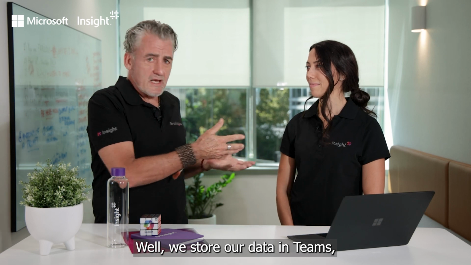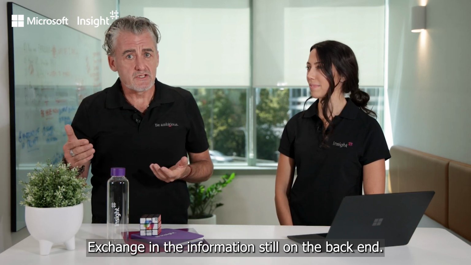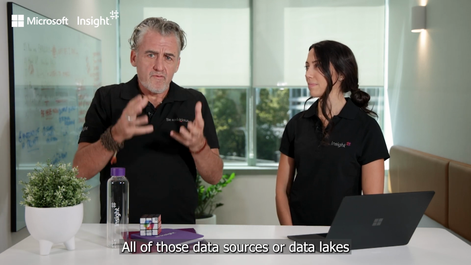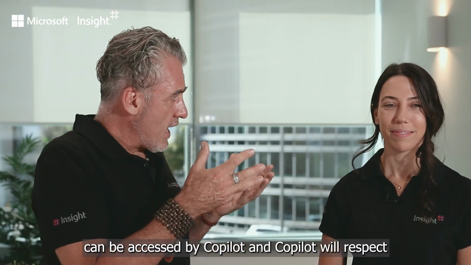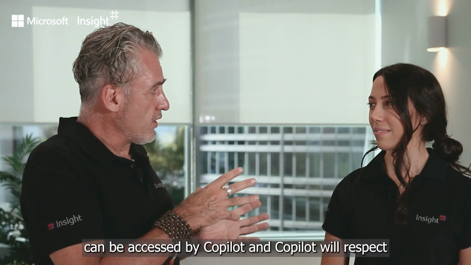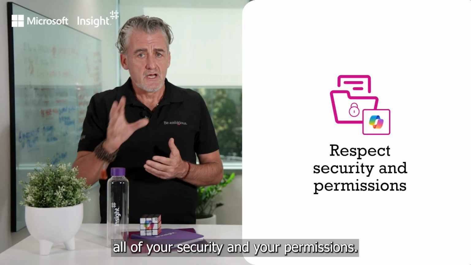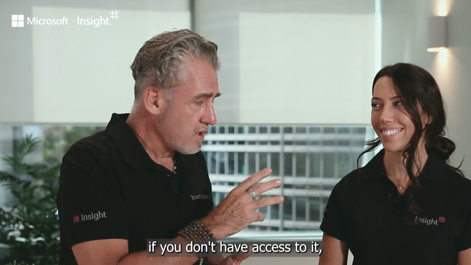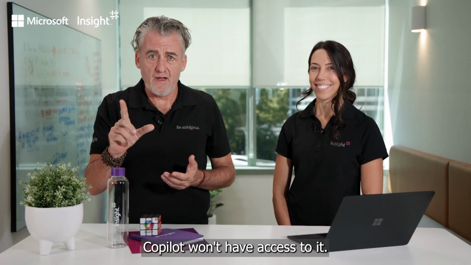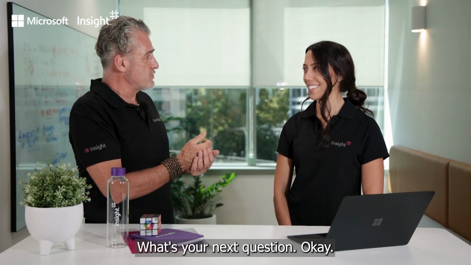Now, what data am I talking about? Well, we store our data in Teams, OneDrive, SharePoint, and of course, Exchange in the information store on the back end. All of those data sources or data lakes can be accessed by Copilot, and Copilot will respect all of your security and your permissions. So the salient point there is, if you don't have access to it, Copilot won't have access to it. All right, so I know that's the first of your questions. What's your next question?